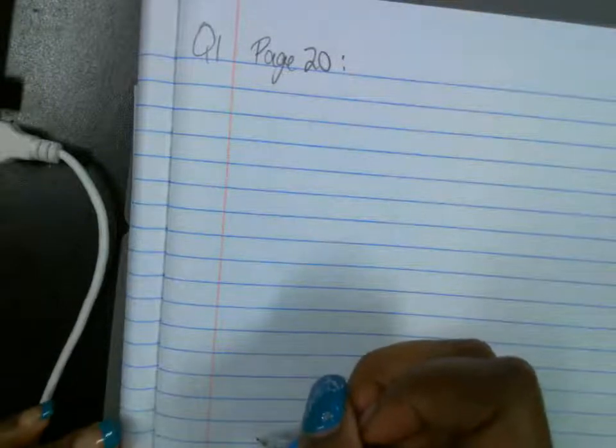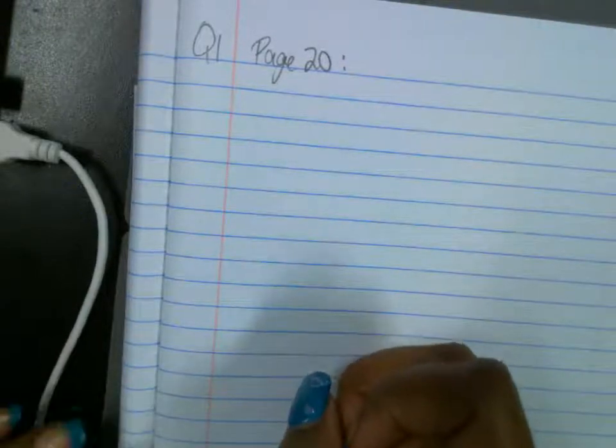I don't know why it's doing that. I probably have to start again. The screen is going in and out. I might have to start it again.